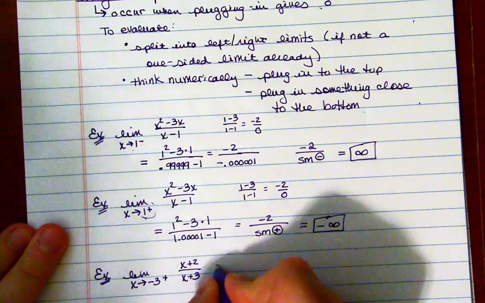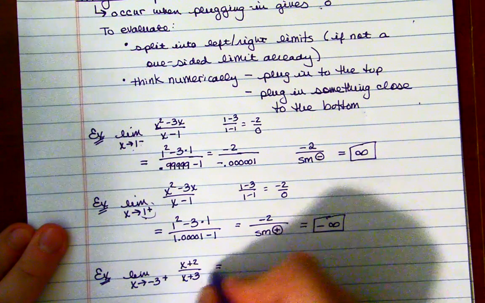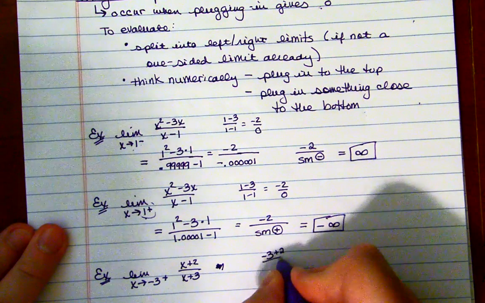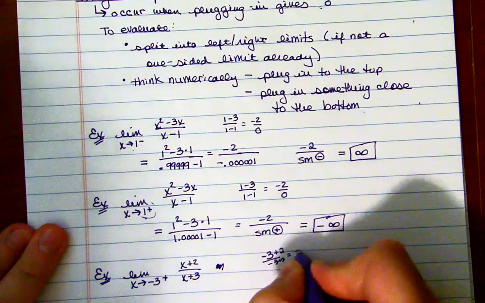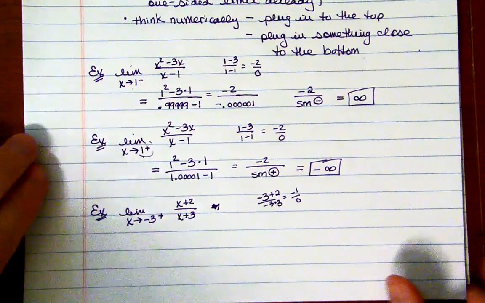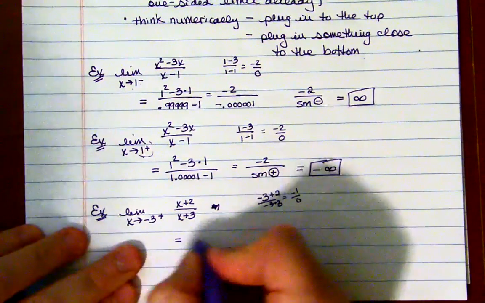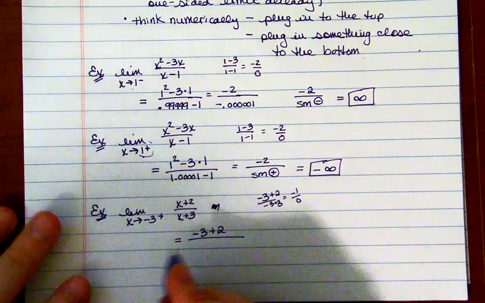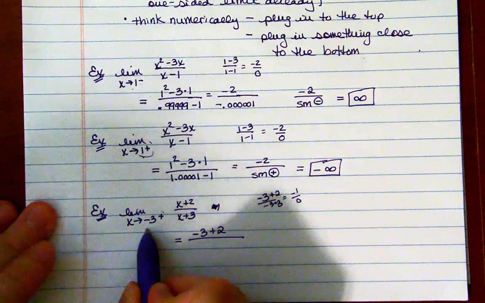Okay, so let's see, plugging in, I'm not going to say equals, plugging in gives me negative 3 plus 2 over negative 3 plus 3. I've got negative 3 over 0. Yep, it's the right form for an infinite limit. So I'm going to get negative 3 plus 2 on the top. And, okay, a little to the right of negative 3.